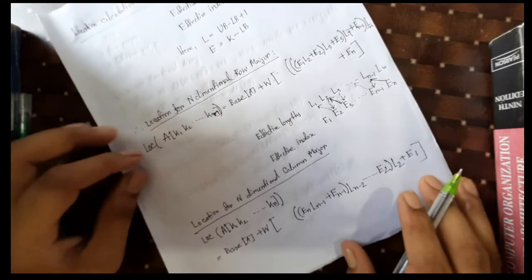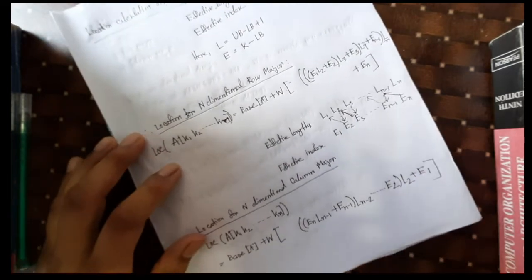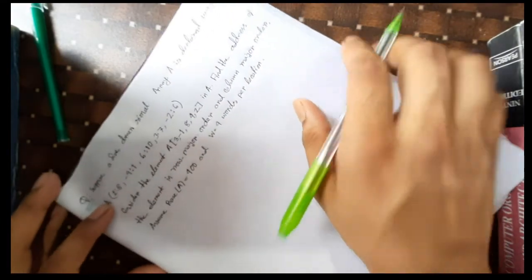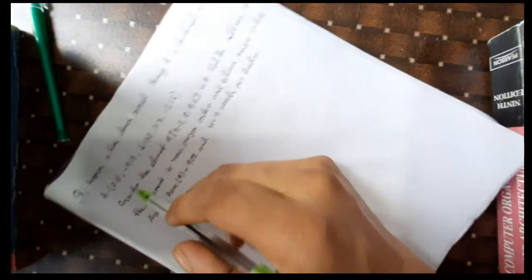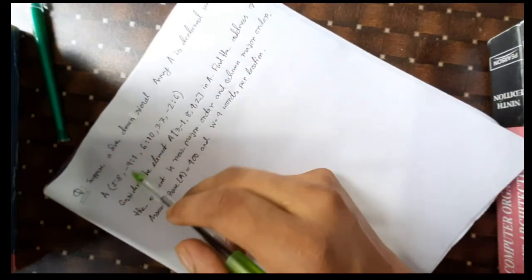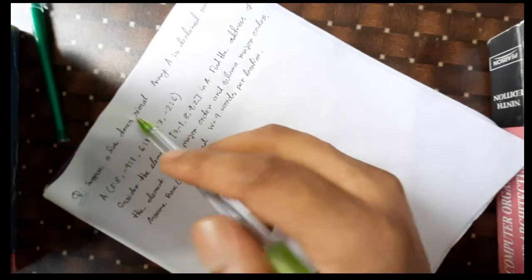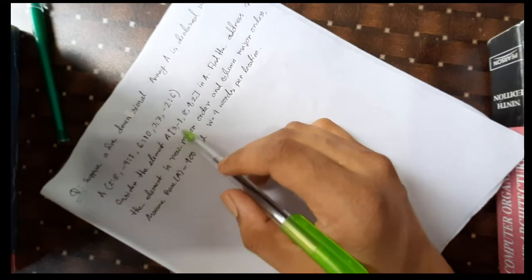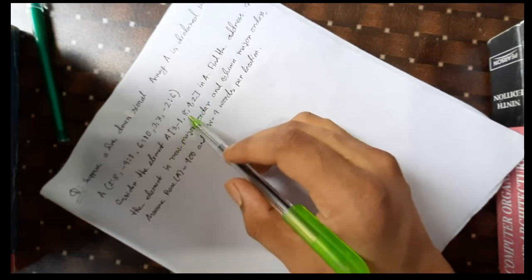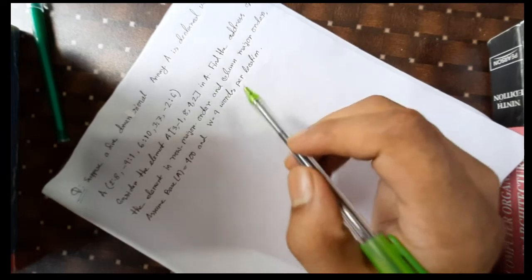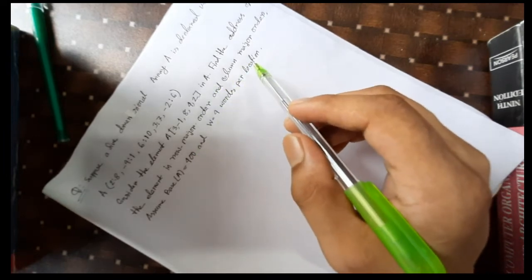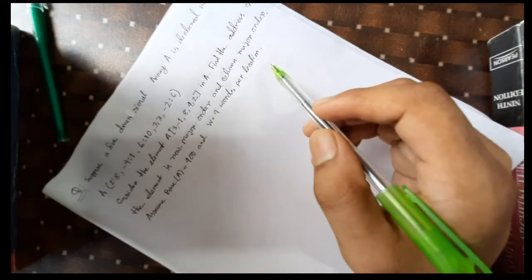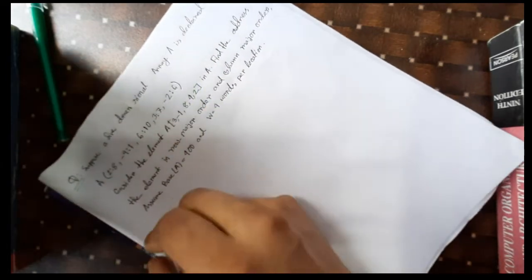We will make it clear with an example next. Here we can see a 5-dimensional array is given, with the lower bound and upper bound of the 5 dimensions given, and we have to calculate the location for A3 minus 1 8 4 2 in row measure and column measure order, where base is 400 and word is 4 per location. Let's solve.